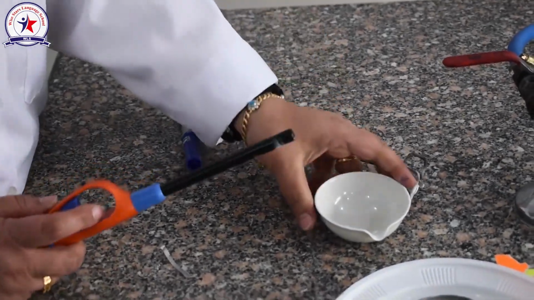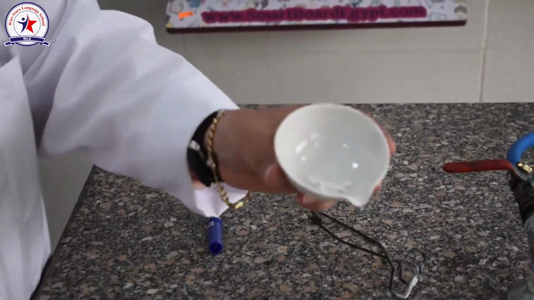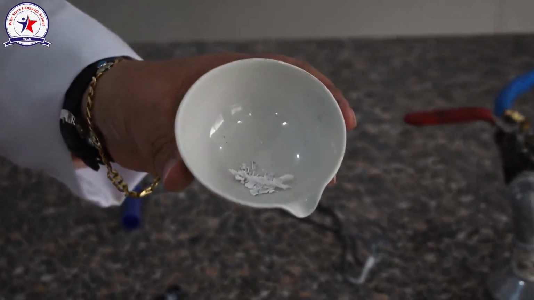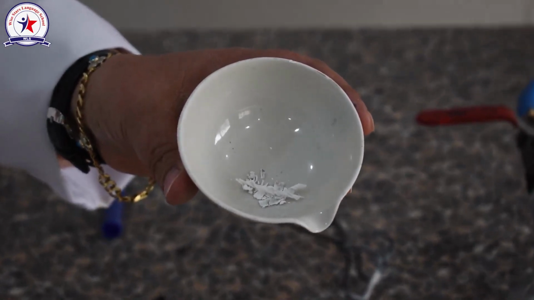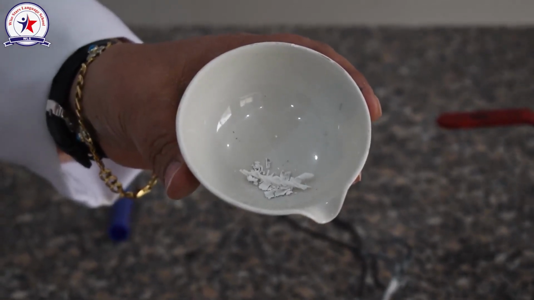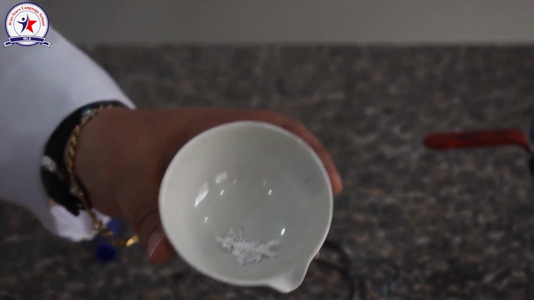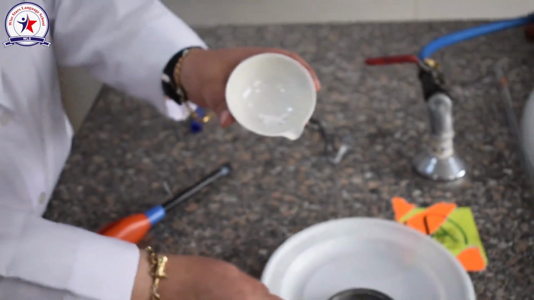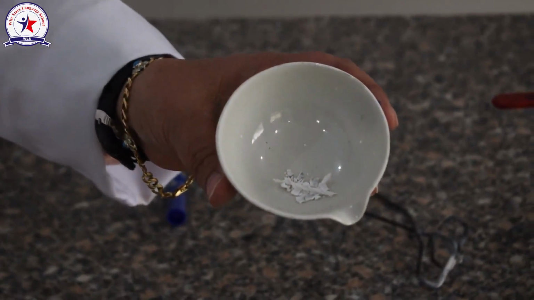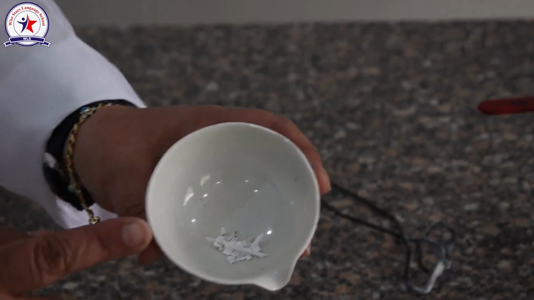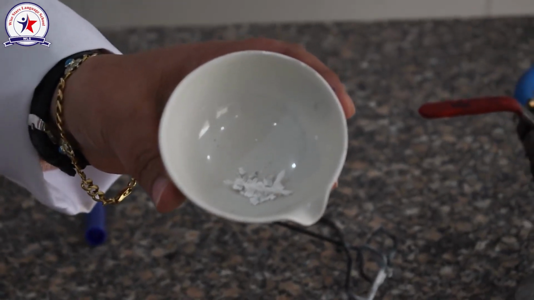Now, take a look at the product. This is magnesium oxide. Magnesium oxide is a white powder, which is a compound, of course. It's completely different from magnesium. Magnesium before reaction and after its reaction with oxygen. It's magnesium oxide now. Magnesium oxide is a white powder.